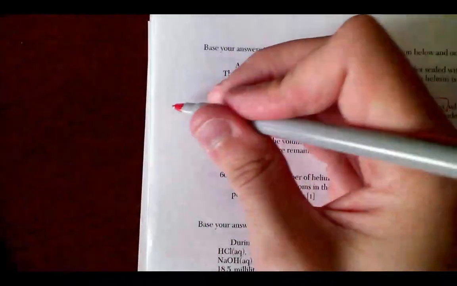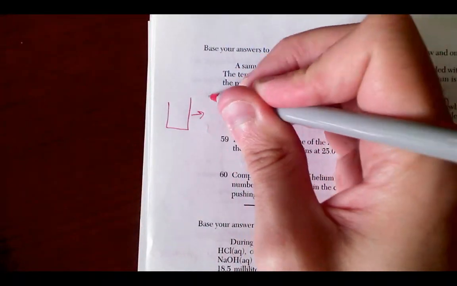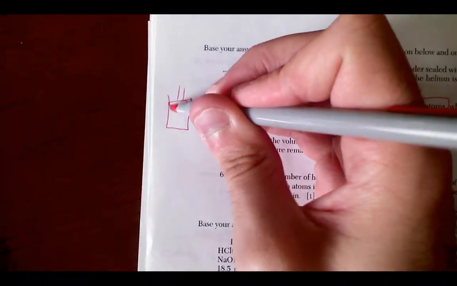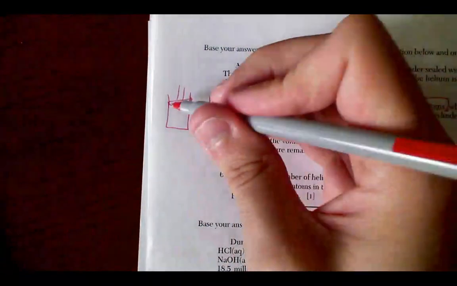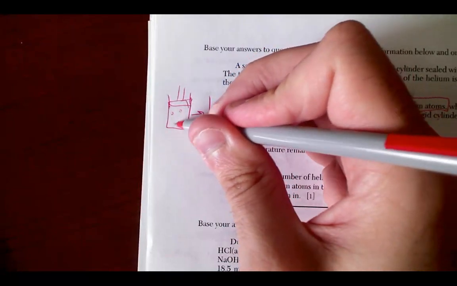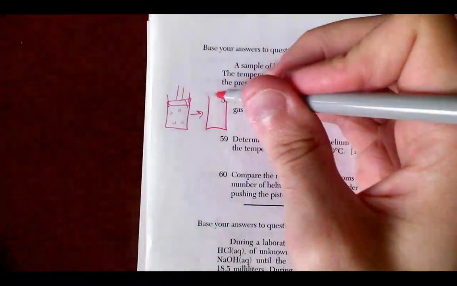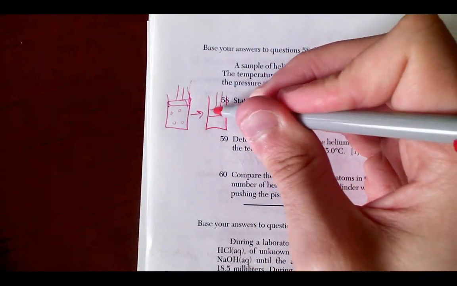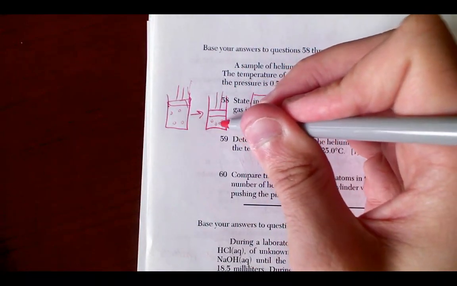What this means is you've got a container like this, and it's got this piston, this kind of top on it, it can push in like an engine, and you've got your molecules all kind of flying around here. And then you're going to push this piston down. You're going to push this thing down, so now it's going to go down to here. You're giving it much less space.